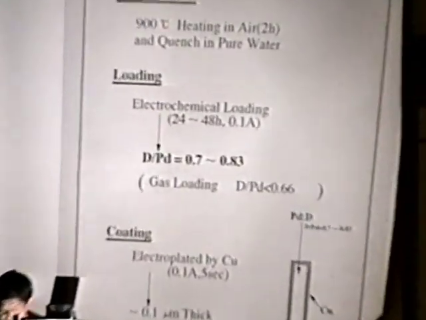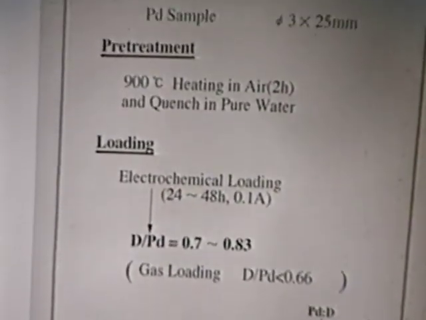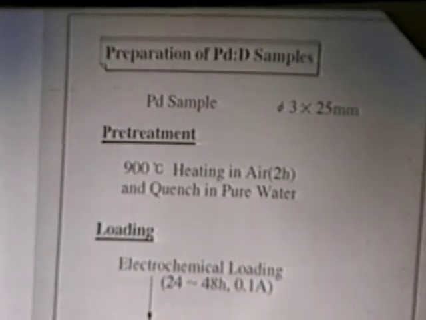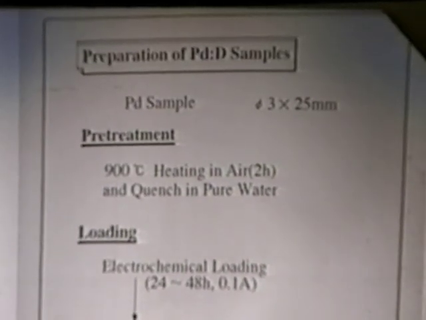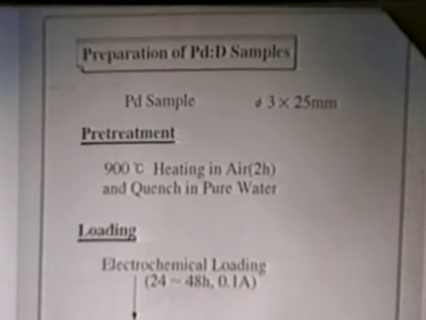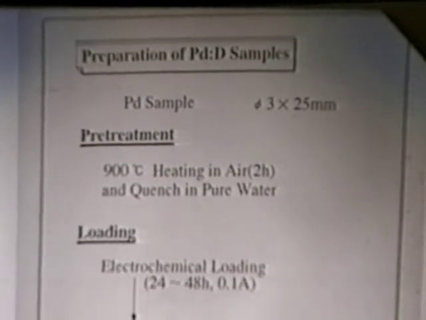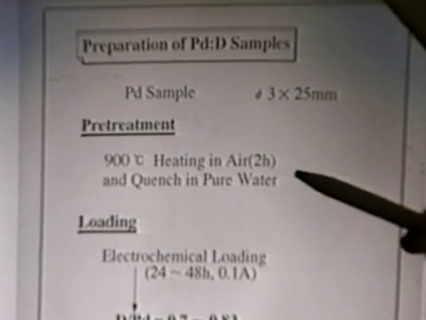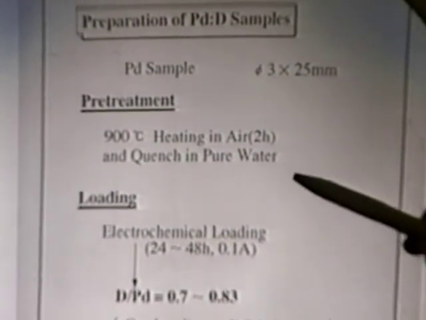Here is the procedure of preparation of deuterated palladium. The Pd rod is 3 millimeters in diameter and 25 millimeters in length. We heat the palladium rod for 2 hours in the air at 90 degrees centigrade, and the sample is quenched in pure water.